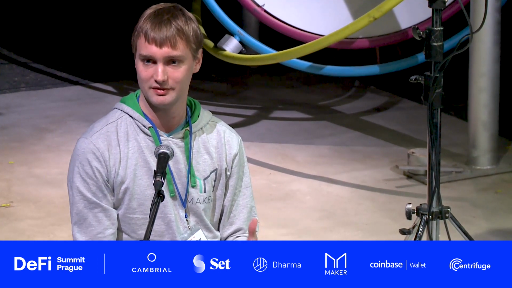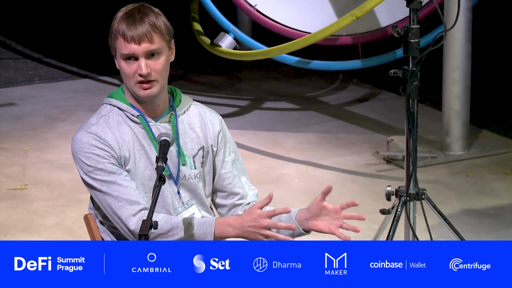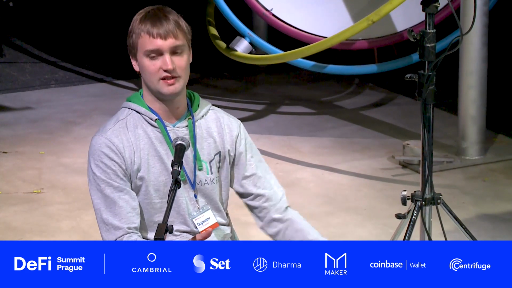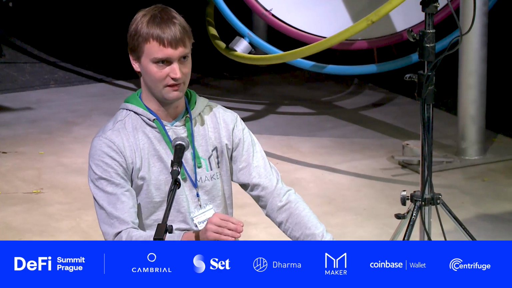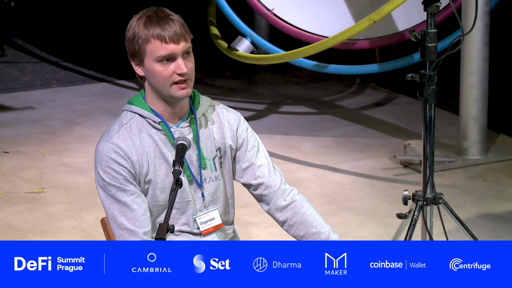But basically, like Nick was saying, the fundamental thing you can do once you have this CDP engine, this multi-collateralized stablecoin system, is that instead of using volatile collateral to create a stable asset as the output, a stablecoin, you can actually do the opposite. You can use stable collateral to create a volatile output. So a coin that targets something volatile. And that's what we call a synthetic asset.